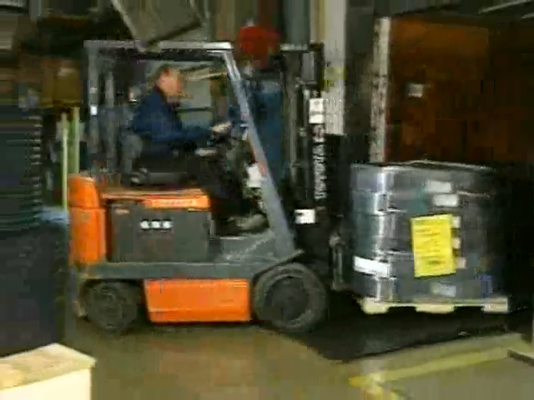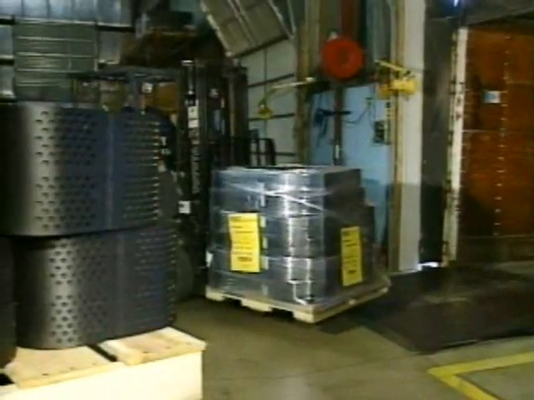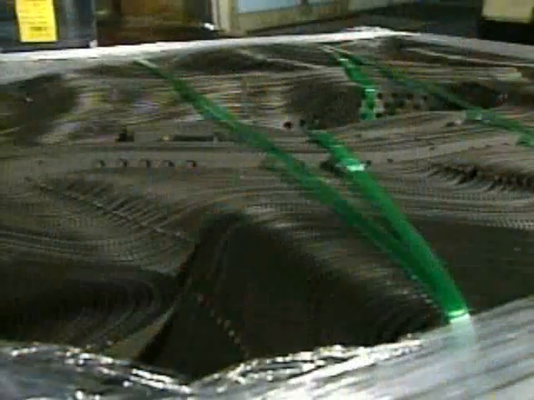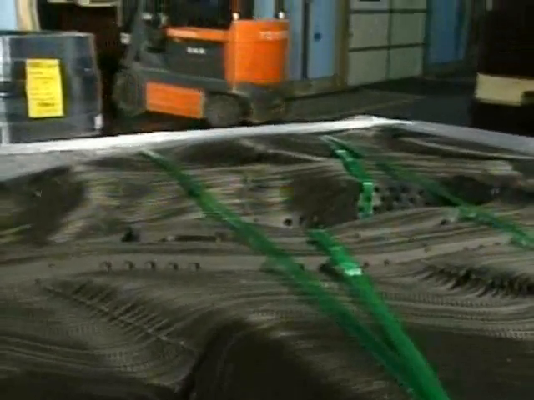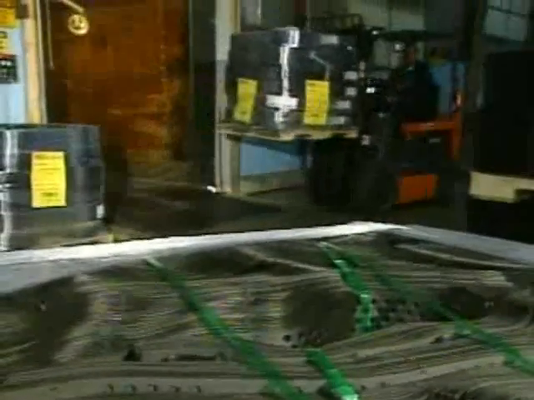The simplicity of the GeoWeb system begins with the ease of unloading it. Sections are typically shipped from Presto, tri-folded on a pallet, and are easily offloaded with forked equipment.